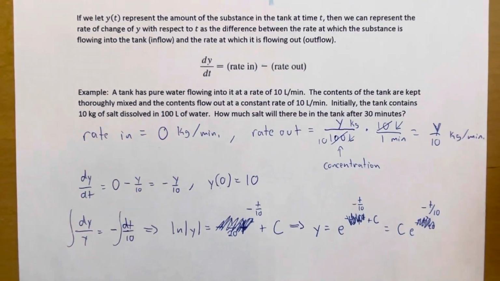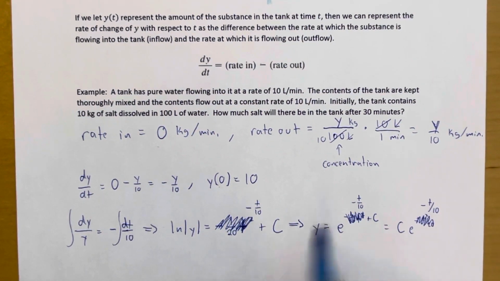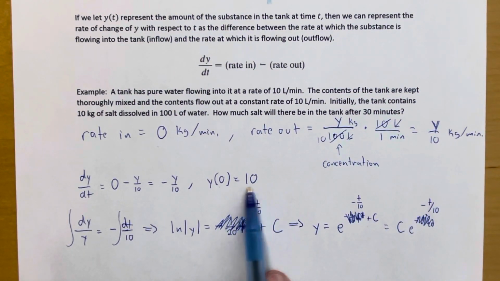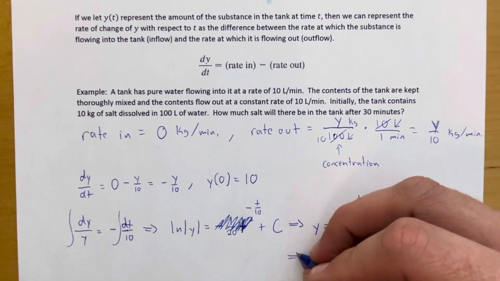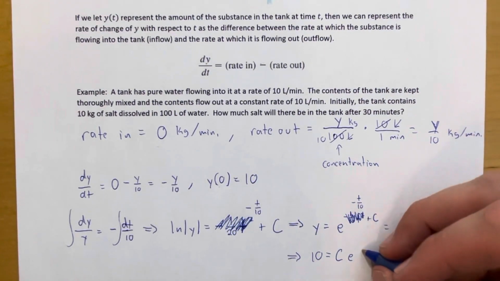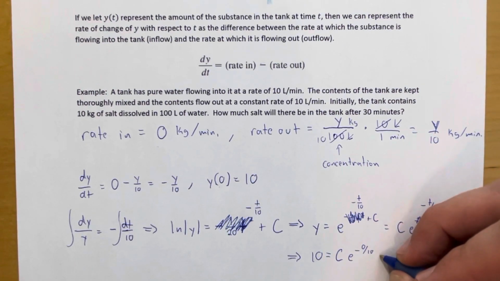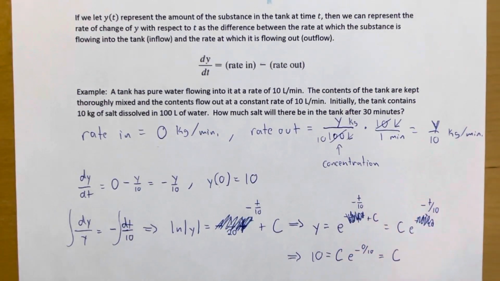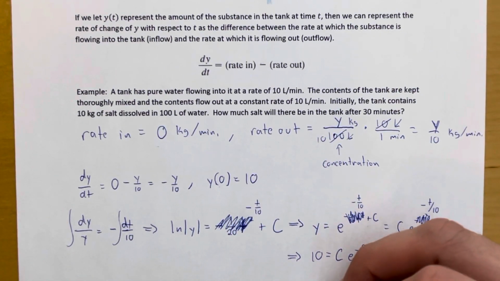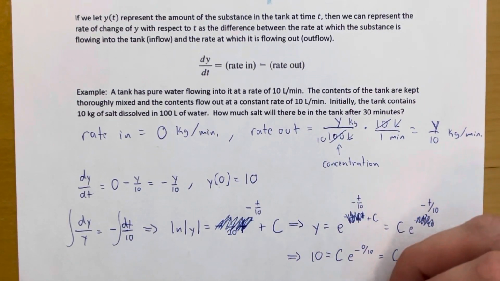Okay, so now that we have this, I can solve for c using my initial condition. I want to plug a 0 in for t and set y equal to 10. So 10 equals c e to the negative 0 over 10, which would equal just c. C is equal to 10, which means my final answer, y of t, is equal to 10 e to the negative t over 10.